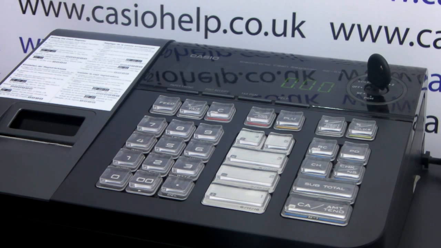On the receipt header you can have up to 5 lines of text. Each line can have 24 characters, or 12 characters if they're double sized. For the purposes of this demonstration we'll be calling our shop name Demo, and we'll be doing that in double sized characters. We'll then have 2 lines of address followed by a 4th line with the phone number on it.